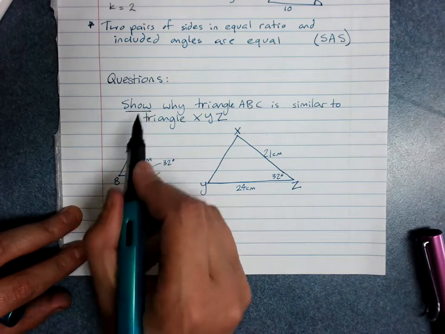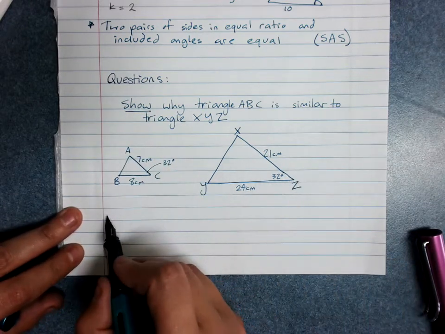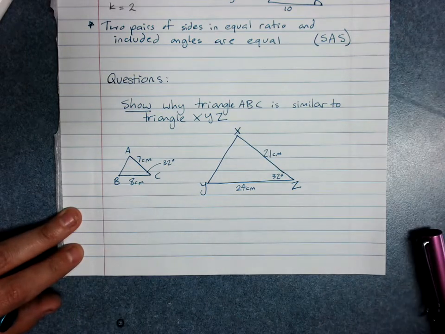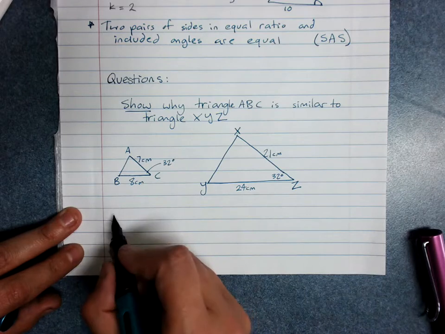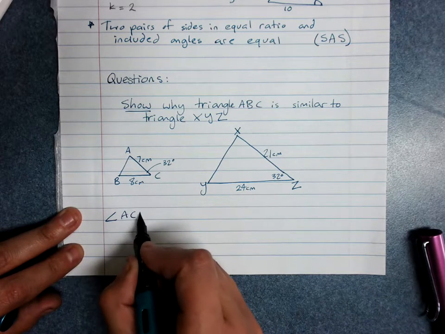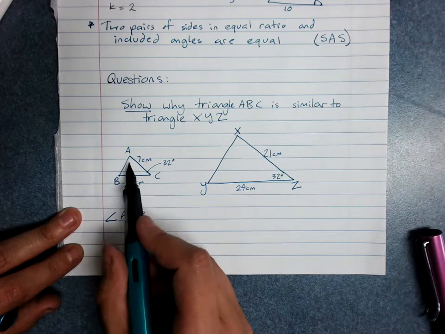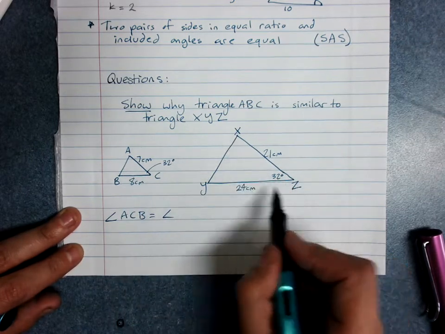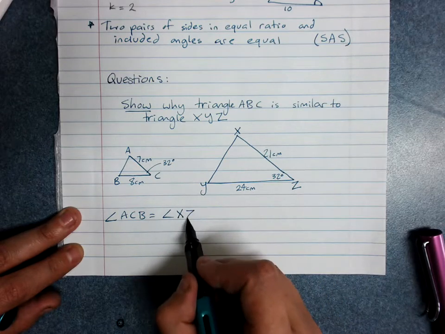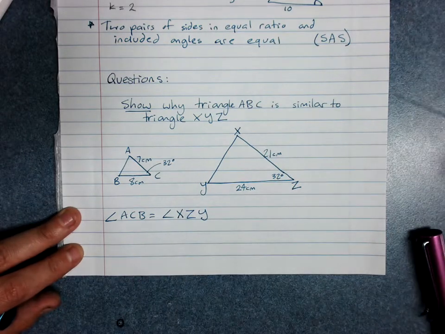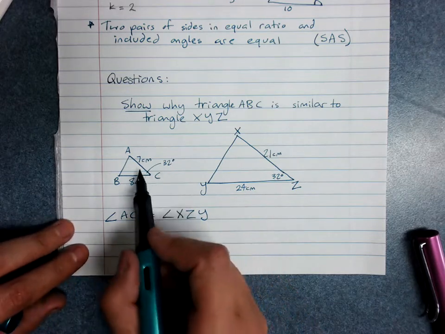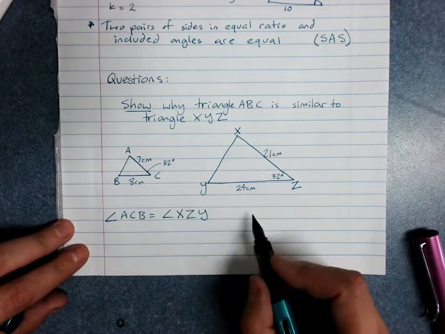So we're showing why this is the case. So we would say, if we were being really perfect about it, angle ACB, so remember how we label an angle, this is ACB, equals angle XZY. But we could just say eventually that these included angles are equal. And we check that these sides are in matching ratio.